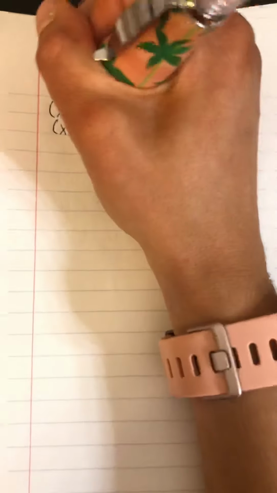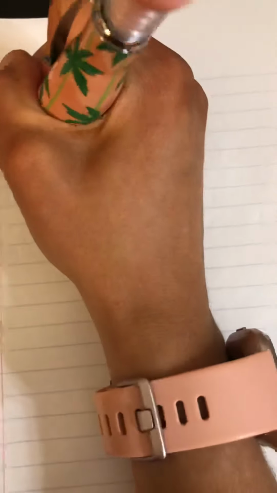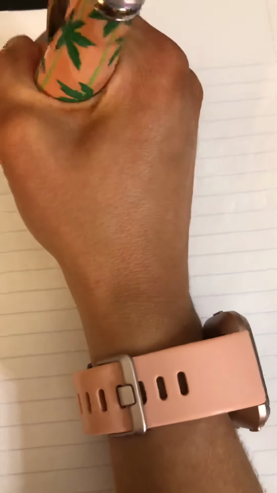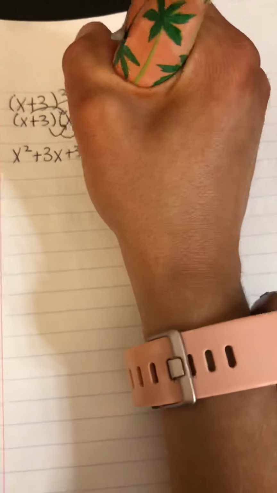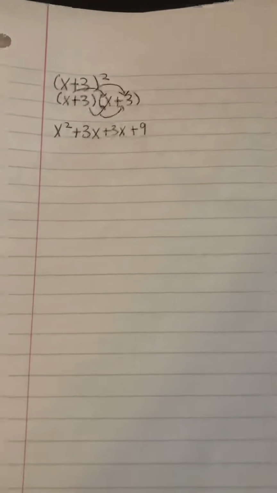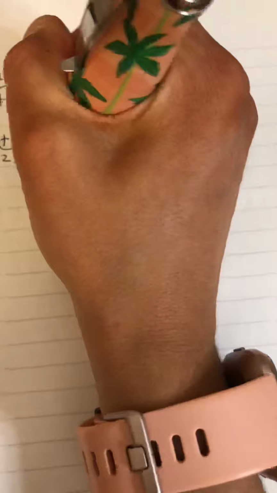And then I got to go ahead and FOIL it. So I would get x times x, which is x squared. 3 times x is 3x. And then I got to redo it over here. So 3 times x is 3x again. And then 3 times 3 is 9. And then you would combine here. So you would end up getting x squared plus 6x plus 9.